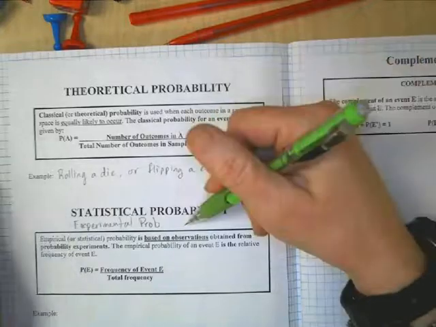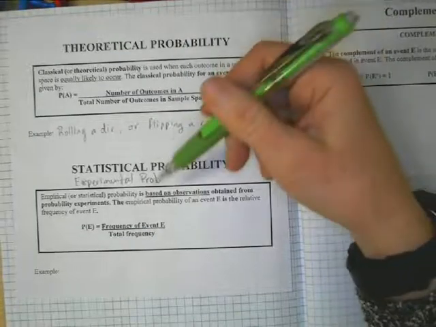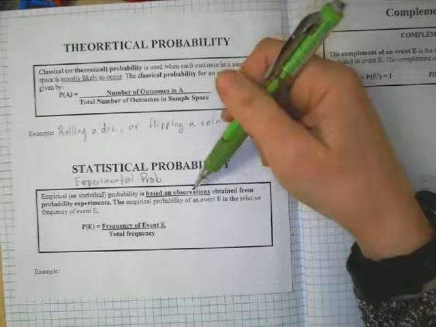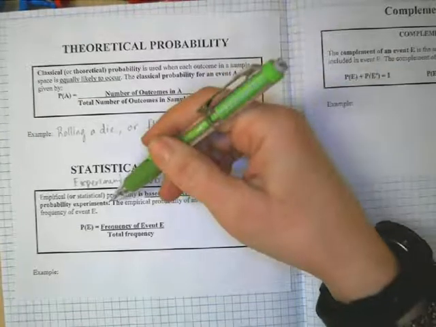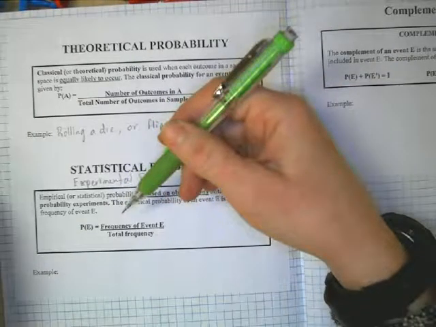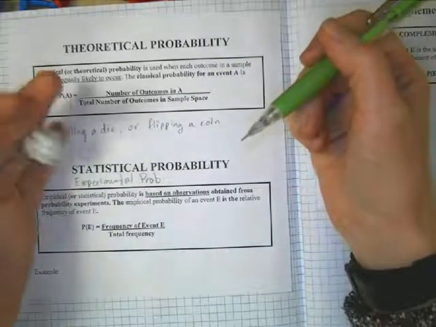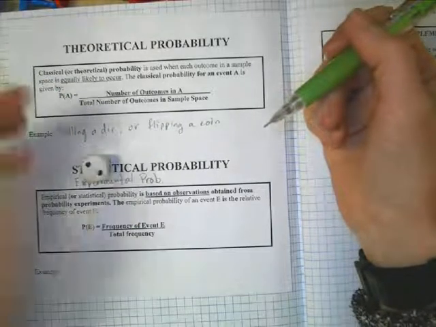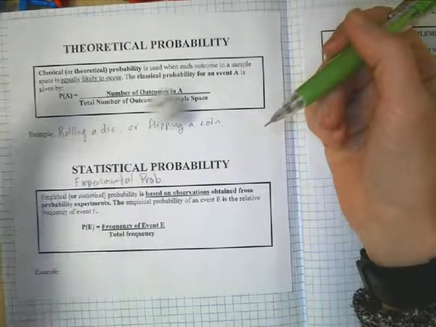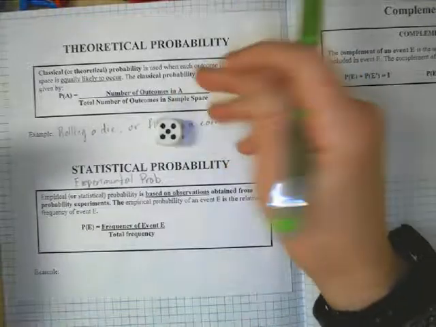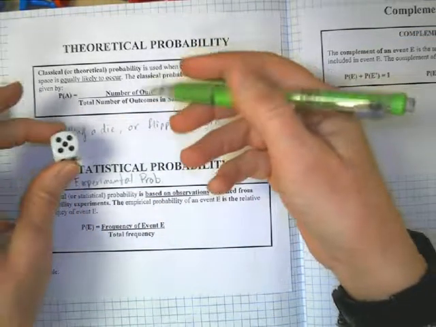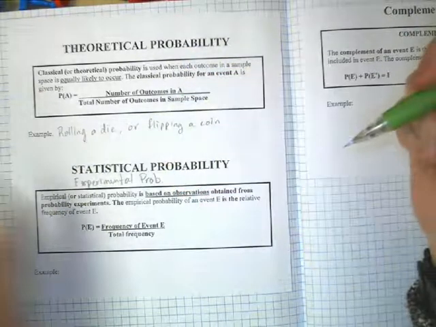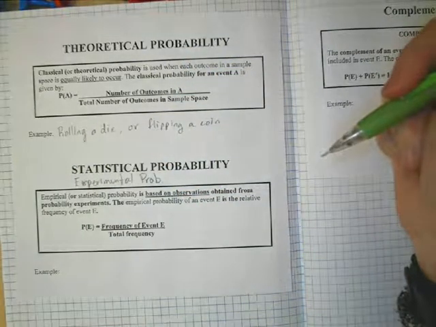Statistical probability, or experimental probability, is based on observations, obtained from probability experiments. For example, you could roll a die over and over again and see what happens, see how many times it lands on 2, see how many times it lands on 5, and keep track of that. Then you could make your probability based on those observations. But usually experimental probability is something a little more complicated than that.